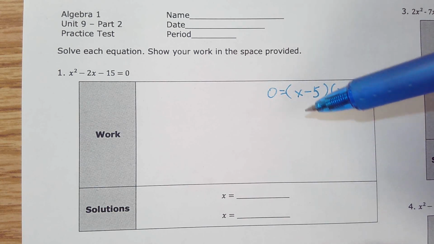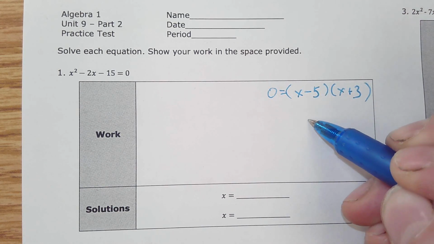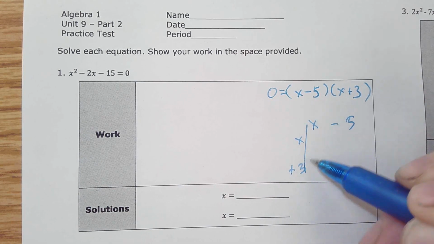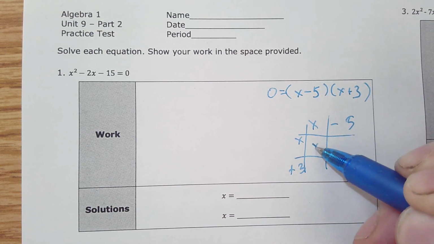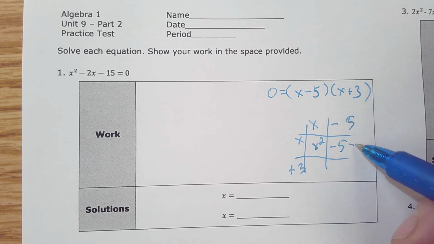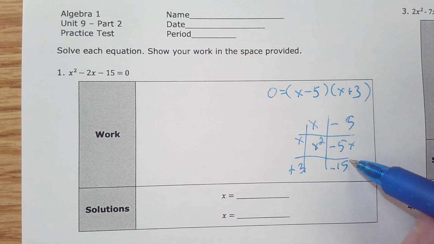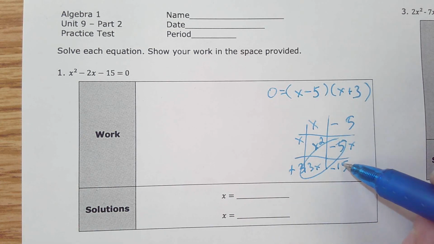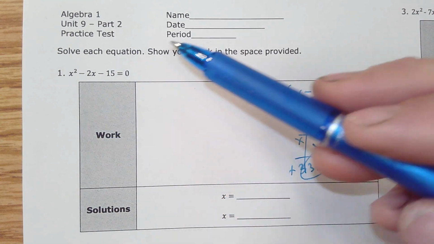Right? If you want to tic-tac-toe that, you'll see that x minus 5 and x plus 3 is x squared minus 5x, negative 15, 3x. Those two make a 2x with x squared and negative 15, and those are my three terms. So that's right.